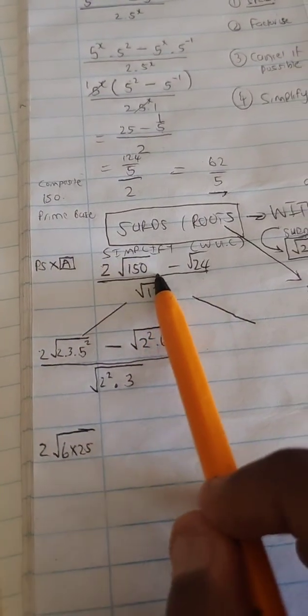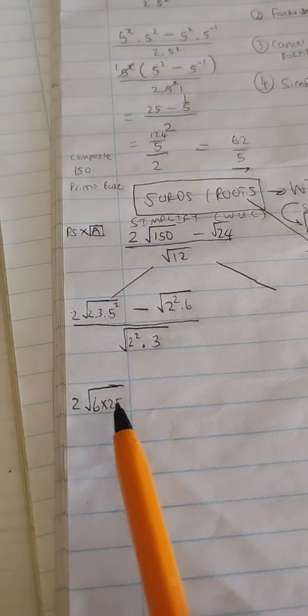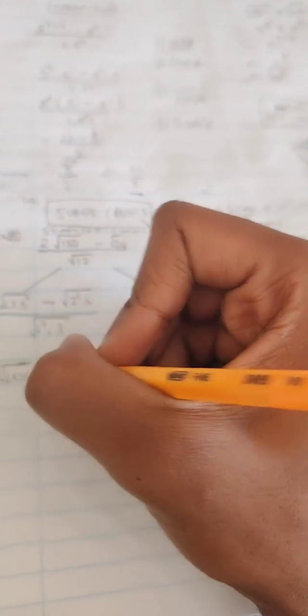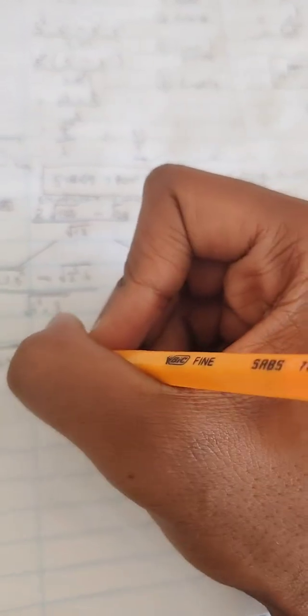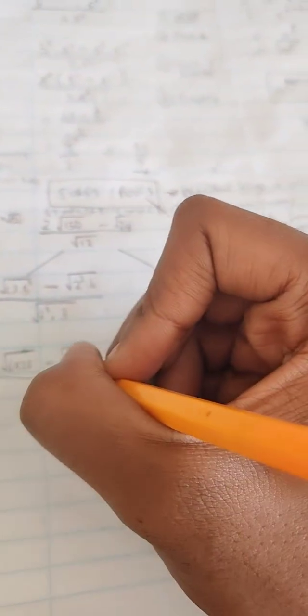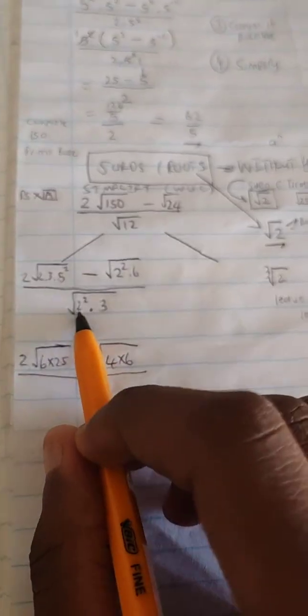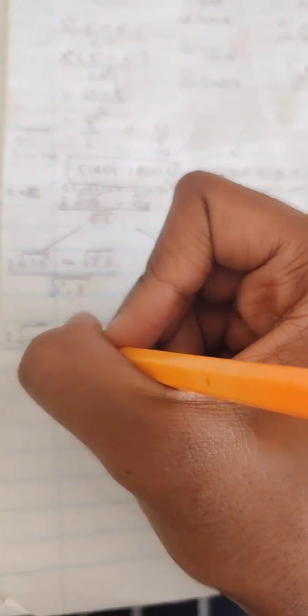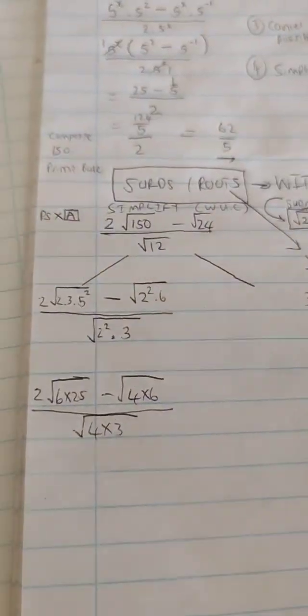So 150 is 25 times 6. That's the perfect square and another number. 24 is going to be 4 times 6. Perfect square and another number. In the denominator, 12 is going to be 4 times 3. That's the perfect square and another number.